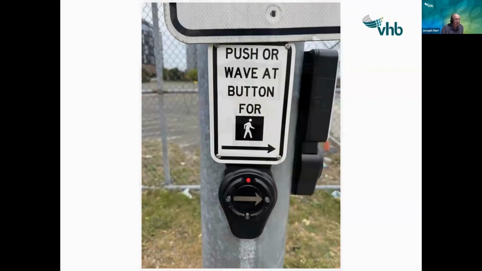This one, again, from COVID, manufacturers came out with different technologies, and they have the non-touch buttons. So all you had to do was put your hand in proximity of the button, and it would put the PED call in. This one gave you the option of just waving at the button, or you could actually depress where the arrow is to put the call in.